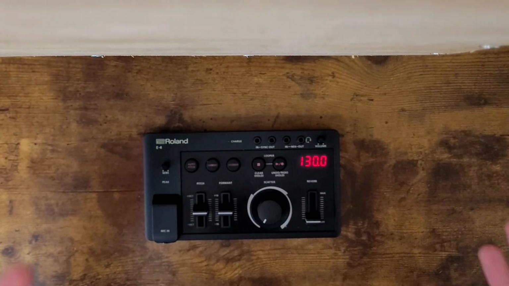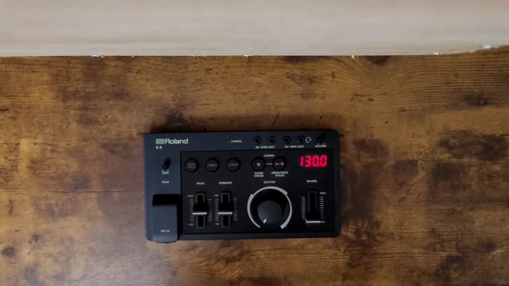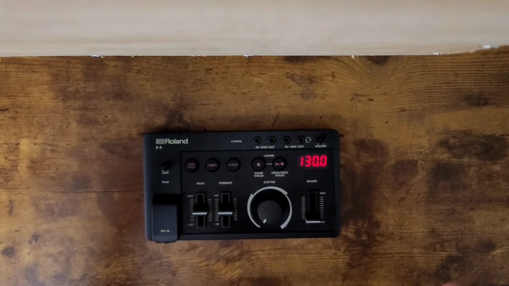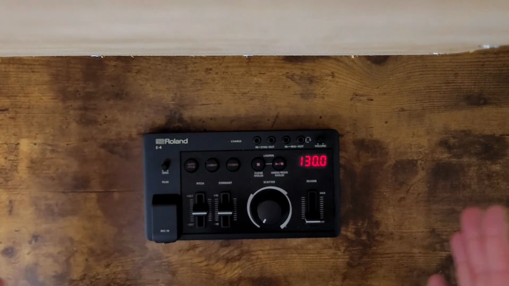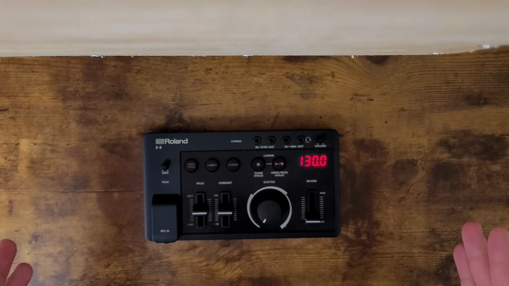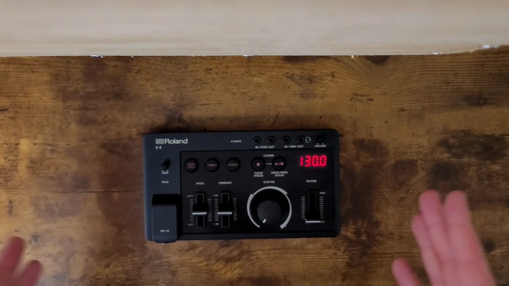Okay, so this device is the Roland E4, which is sold as mostly a vocal tweaker, which is great for people who can sing or just people who want to make the sounds of their voice sound better, whether for singing or vocal chops or things like that. But I think it's a little bit undersold because this is actually a lot more in my opinion.